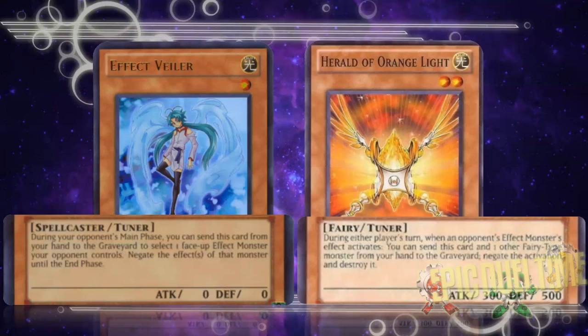So obviously, Herald destroys a card, but there's another difference in text, which is what this video is about, which is negating the activation versus Veiler, who just negates. The idea of this is you activate effects to start them. That's how we get chain links. You activate them. What we're doing is we're removing the idea that the effect activated. So you're not just negating it, you're negating the idea that it even started in the first place. And that can matter. I'll get to that in a minute.